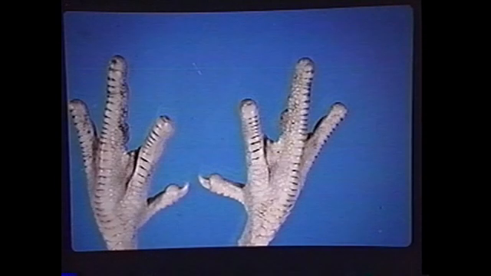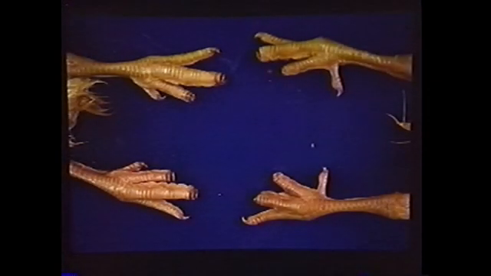Here are feet from a turkey. You can see that the toes are clipped. Here is another one. You can see the middle two toes are clipped. And this is called toe clipping. I put it here just so as not to confuse it with frostbite or ergot.